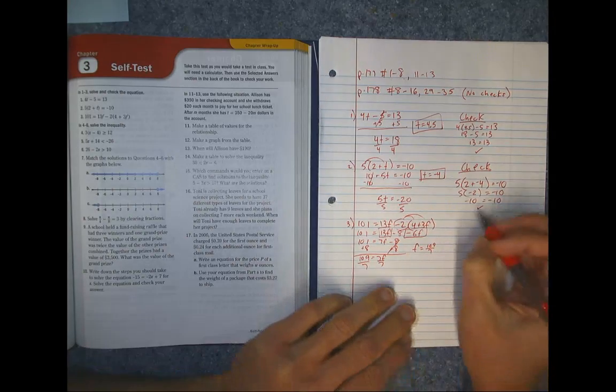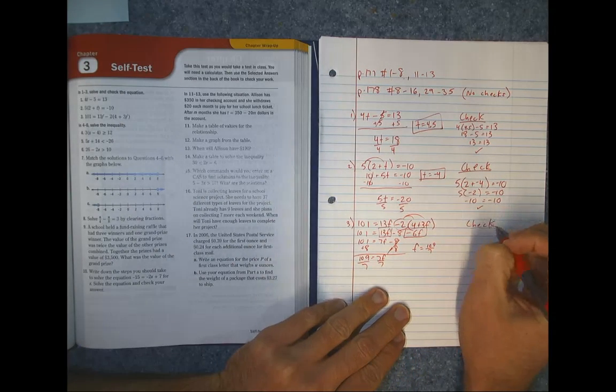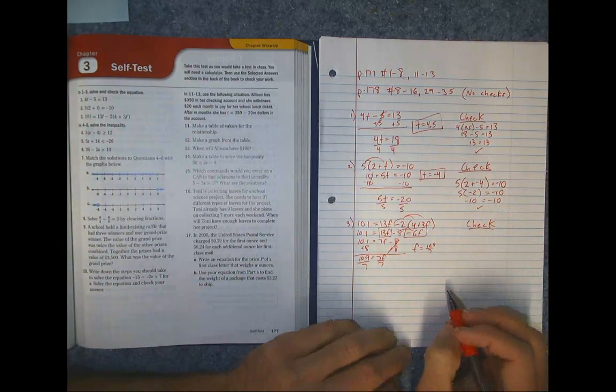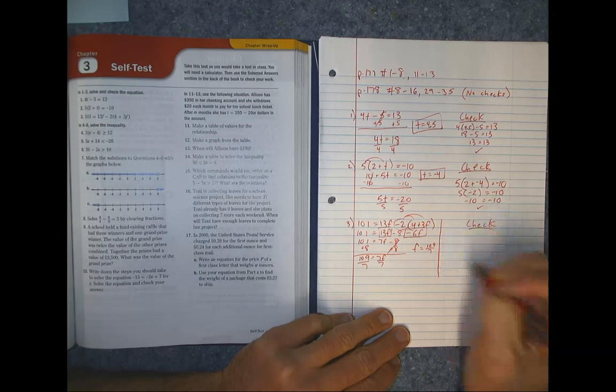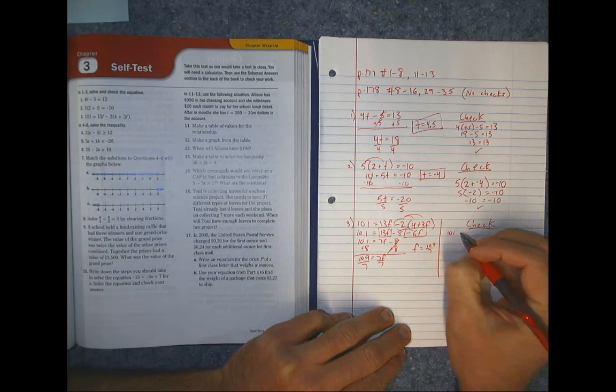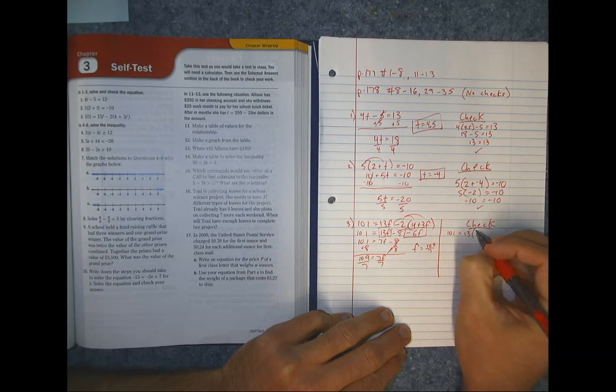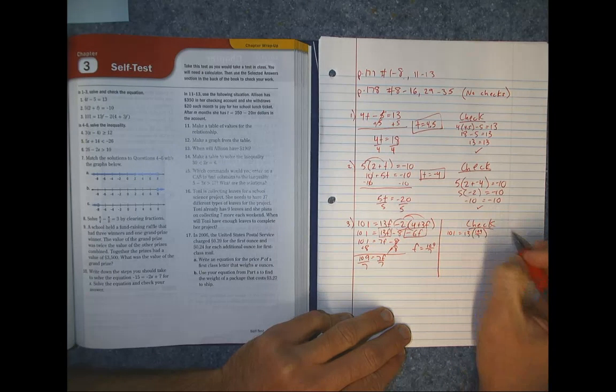All right, so we're going to run a check, and that's not going to be a lot of fun, trying to use that fraction, but let's see what happens. So 101 equals 13 times 109 over 7 minus 2, and then in parentheses 4 plus 3 times 109 over 7.